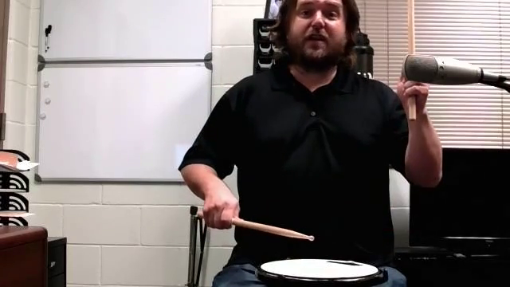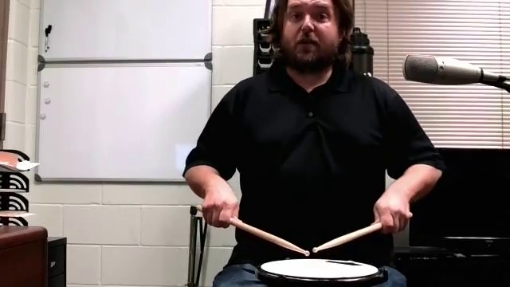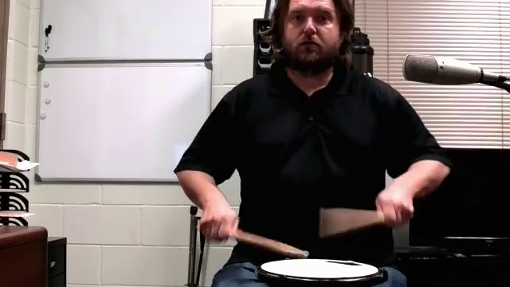That's a 7-stroke roll. These are flam taps. Now I'm going to do a flam paradiddle, then a flam into a 7-stroke roll, into a flamacue, followed by 3 alternating flams. Now, I lost count. I think that's like 6 or 7 rudiments.